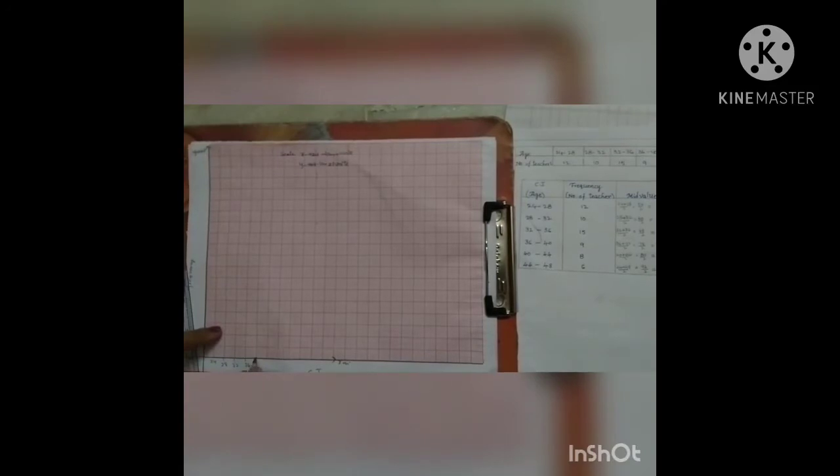Not much space is there, so we start from 24 onwards: 24, 28, 32, 36, 40, 44, 48, 52, up to 52.